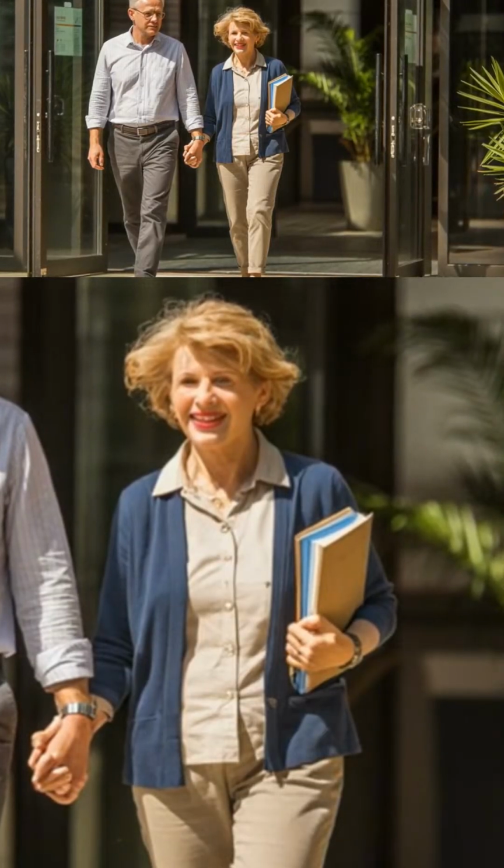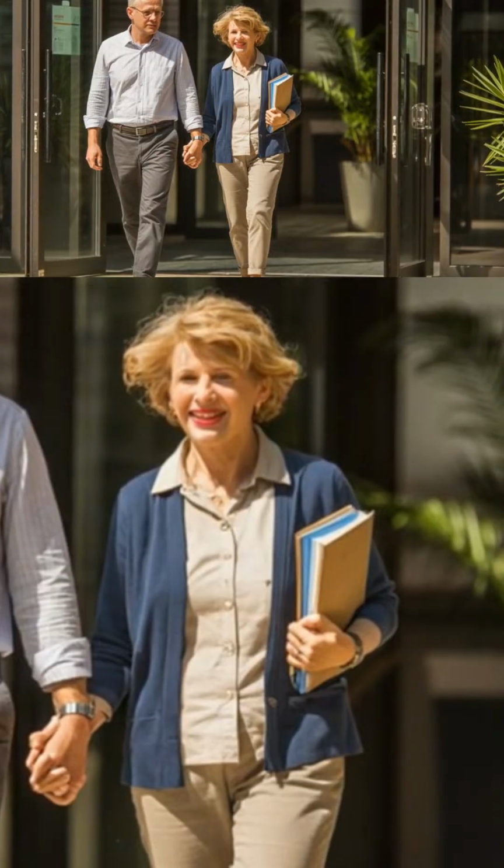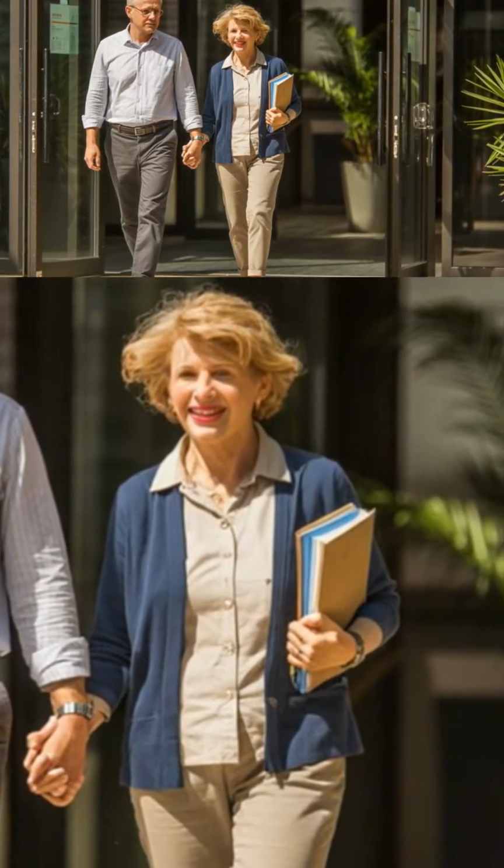Because in the end, financial security in retirement isn't about luck. It's about knowledge, and knowledge shared is power multiplied.